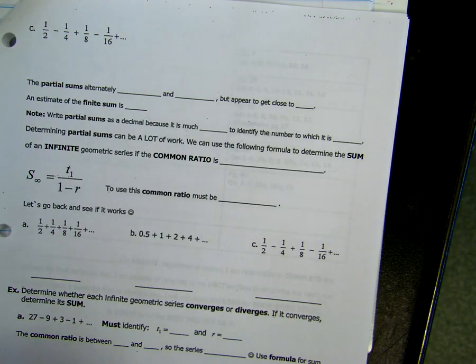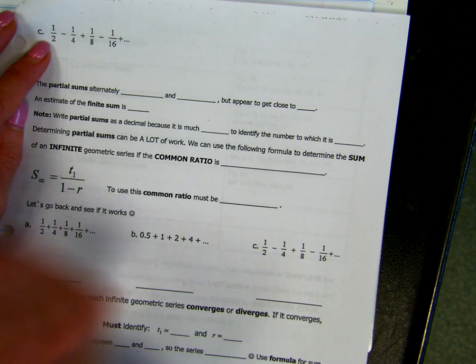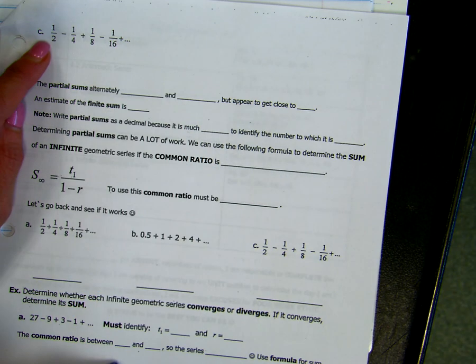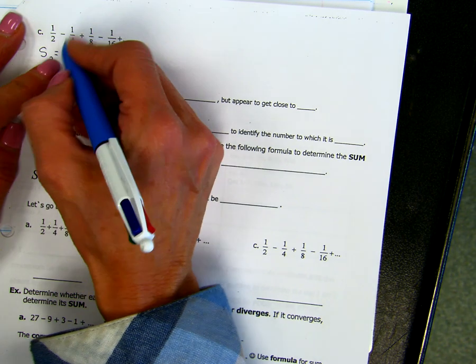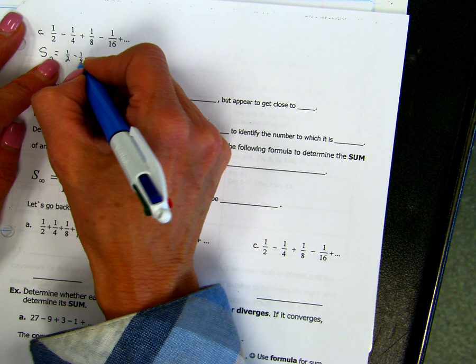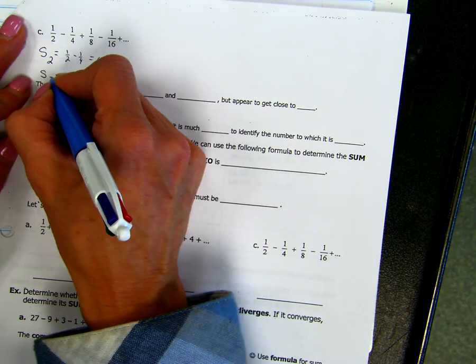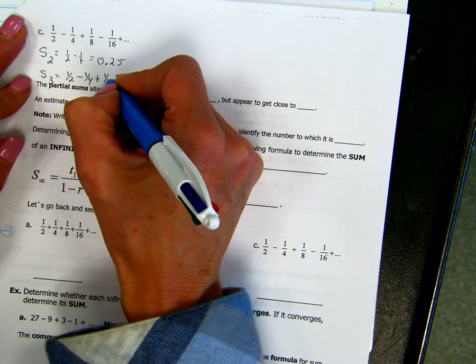Last example before we come up with a formula. 1/2, negative 1/4, positive 1/8, negative 1/16, plus dot, dot, dot. Sum this to infinity. Well, S sub 2, the sum of the first two terms, 1/2 minus 1/4, is going to give me 1/4, or 0.25.